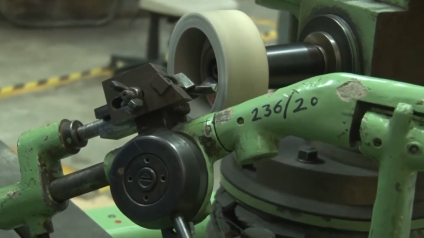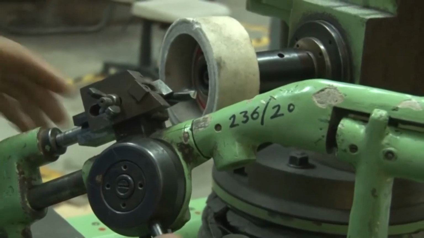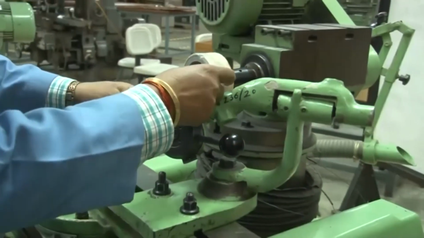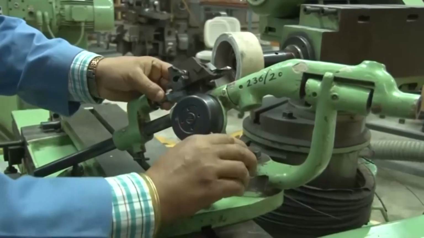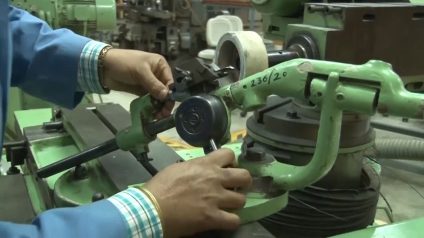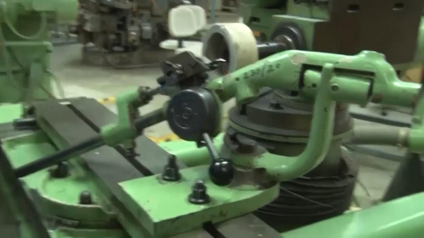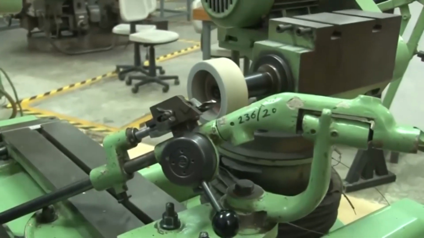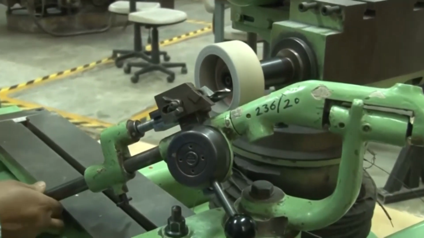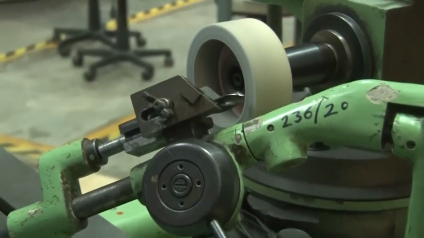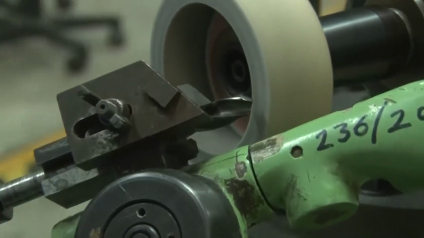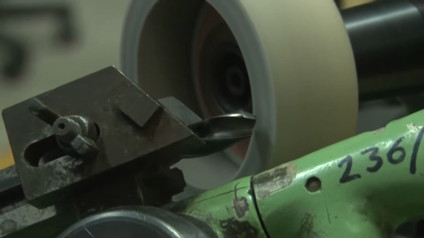Next, for the other face we have to rotate the tool. As you can see, it is being rotated and the other face is ready for being ground, and that face is now in touch with the grinding wheel, and the other face is now being ground. You can see this.